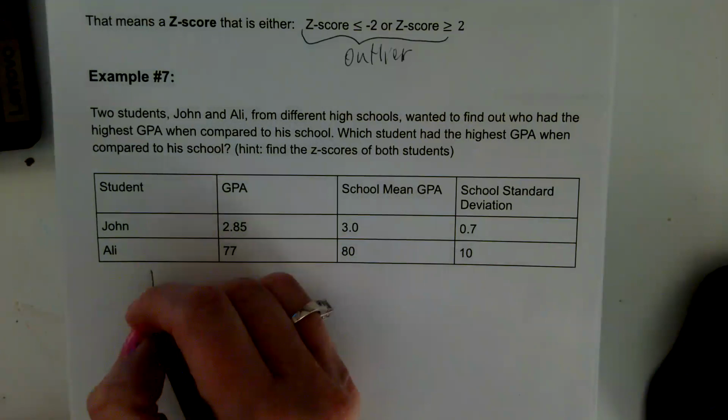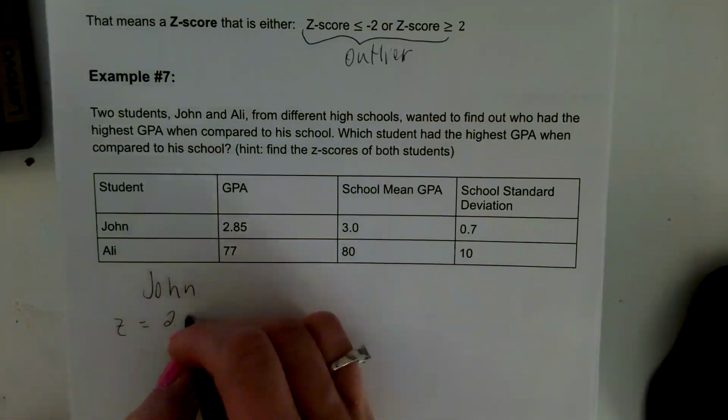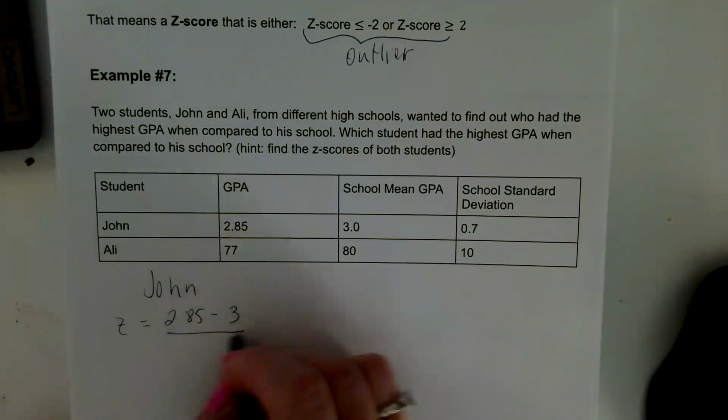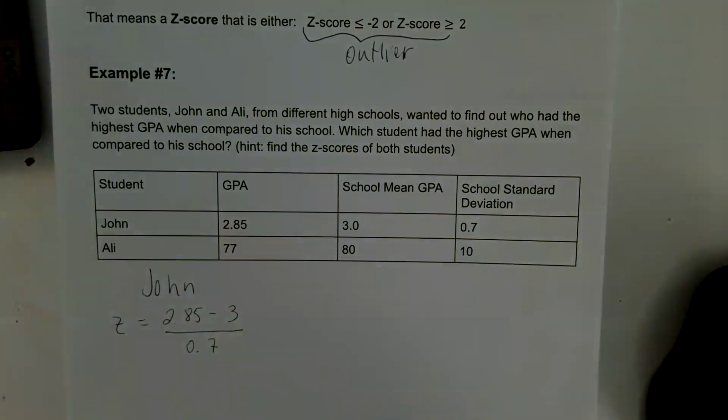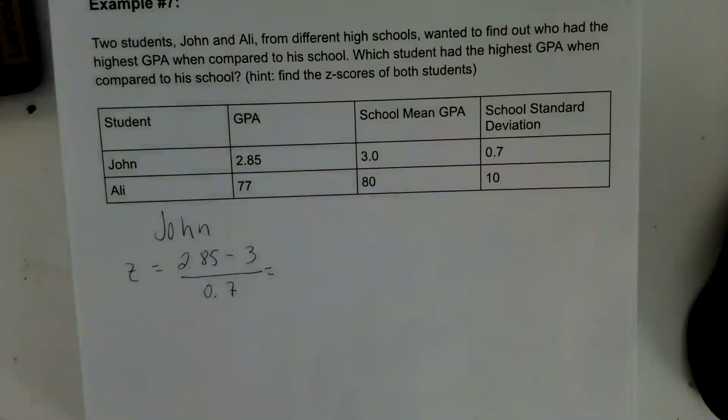So let's look at John's Z-score. So it's going to be his GPA, subtracting the average at his school, divided by the standard deviation. And we're going to find that.